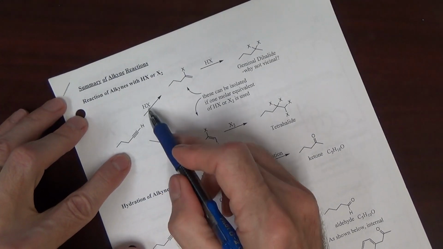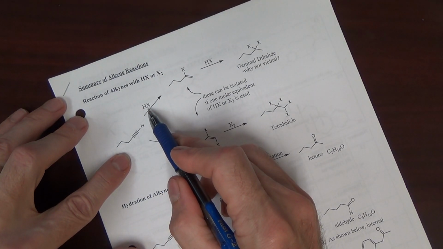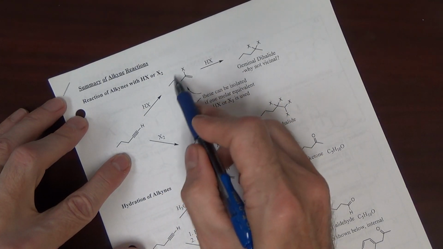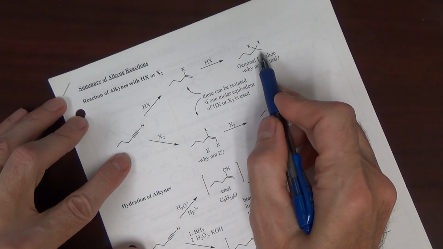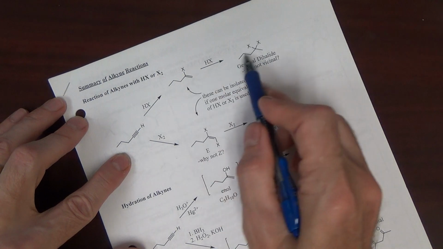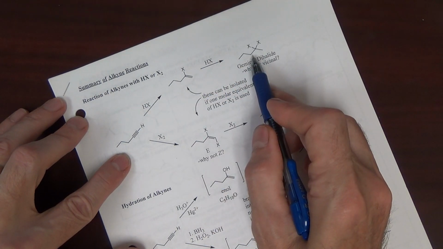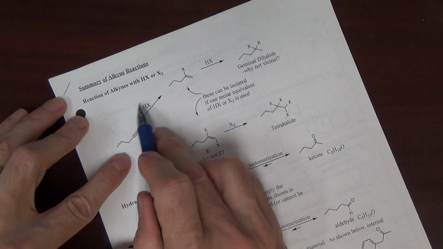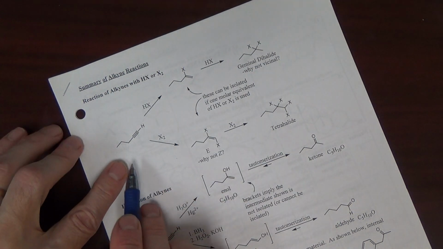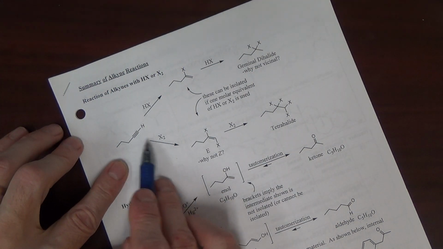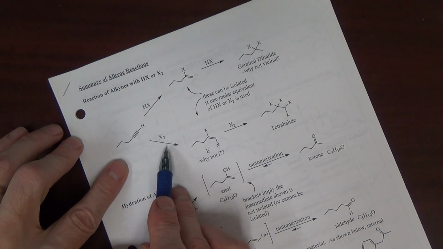And so we can add one equivalent of HX. This will give such a product here. And then we can add a second equivalent, just as we've been doing for the past 2 or 3 weeks. So we have reaction with HX, such as HBr or HCl. We will also see reaction with elemental halogens, such as Br2 or Cl2.